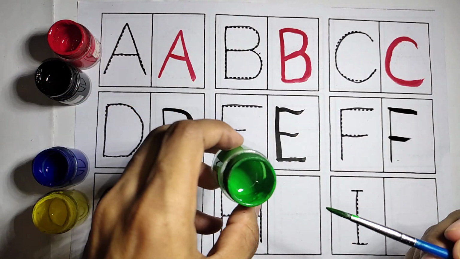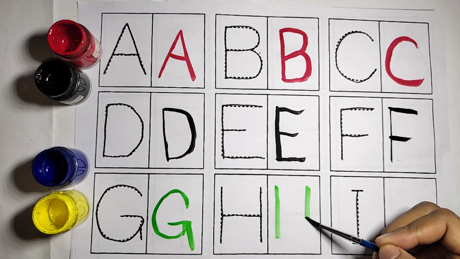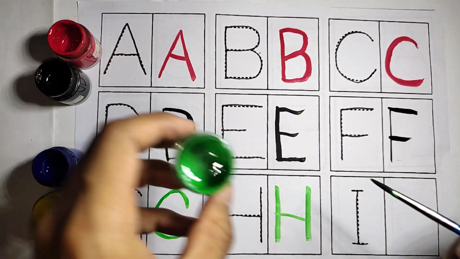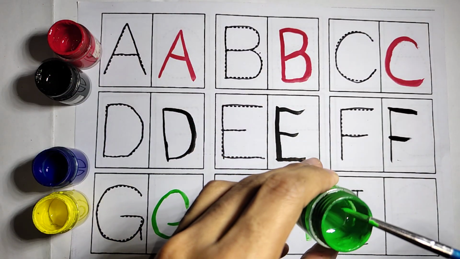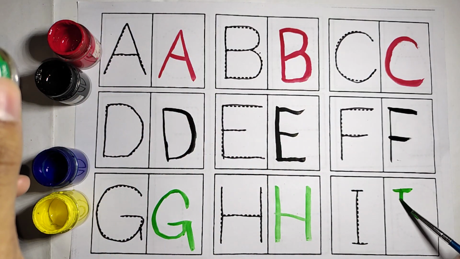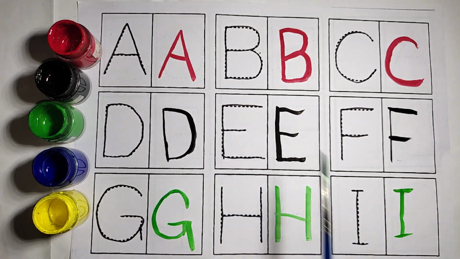The next one is H. H for hand. We again use green color and now we draw I. I for eyes. Today we draw capital letter alphabets A to I.